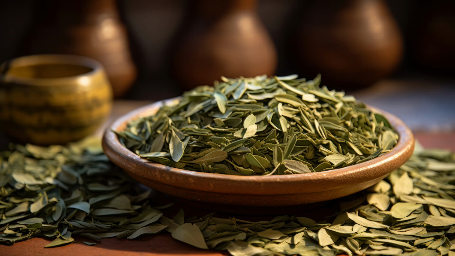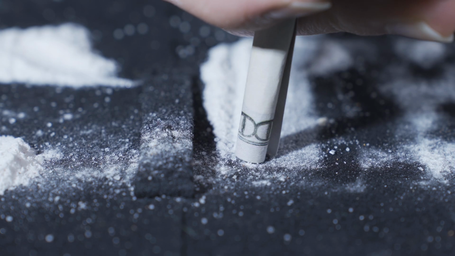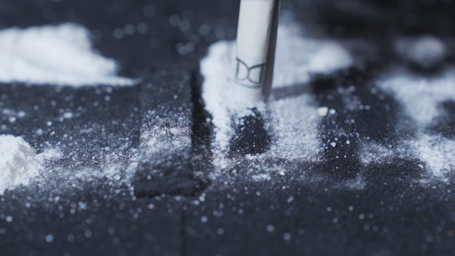The journey of local anesthetics actually began in the 19th century with the isolation of cocaine from coca leaves in 1860. Now, cocaine was the first local anesthetic used in medical practice, but unfortunately, its addictive properties led to the search for safer alternatives. In 1905, so really just over a century ago, procaine was synthesized, which was commonly known as Novocaine. Now, this marked the beginning of modern local anesthetics.